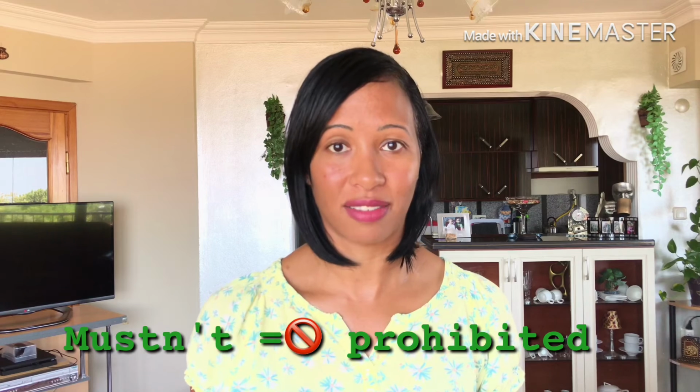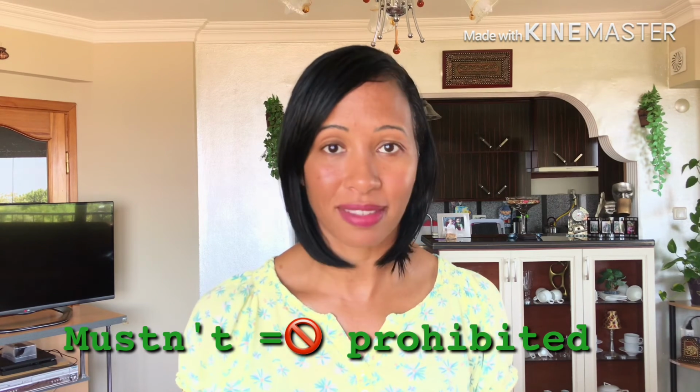Completely different is mustn't. You mustn't drive if you don't have a driving license. Prohibited. At all. You mustn't. Did you get the meaning now? You mustn't. There is no choice. You are not allowed. Done. You mustn't travel abroad without a passport.